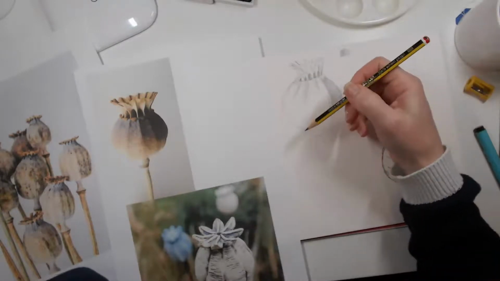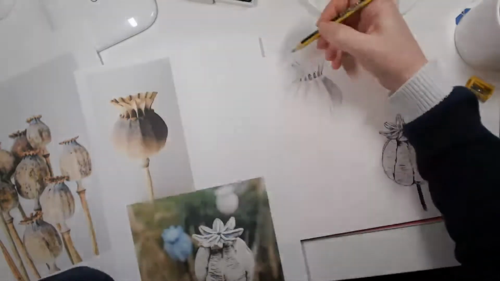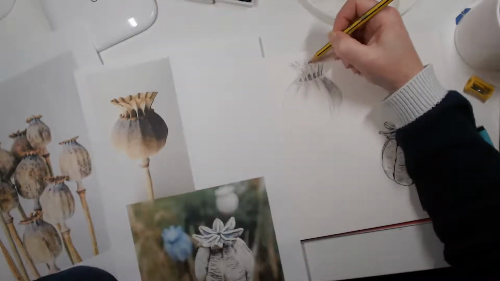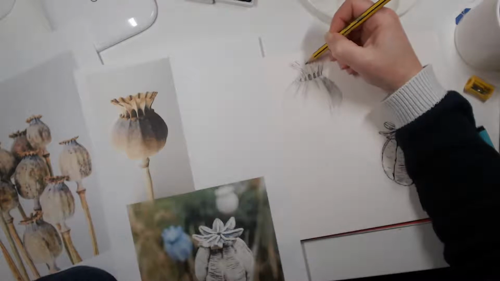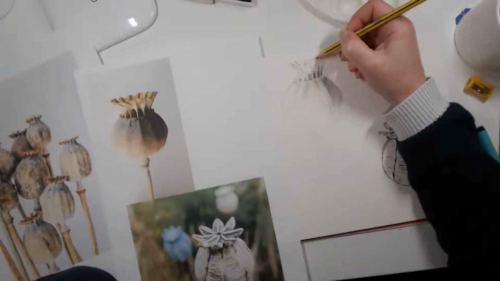And then we can start to go, right, I'm going to add in some extra tone at the top here because it's a little bit darker. So you want to show that difference between this and that. So I'm just going to put that in a very light tone. Some folds, some little darker spots there at the top.